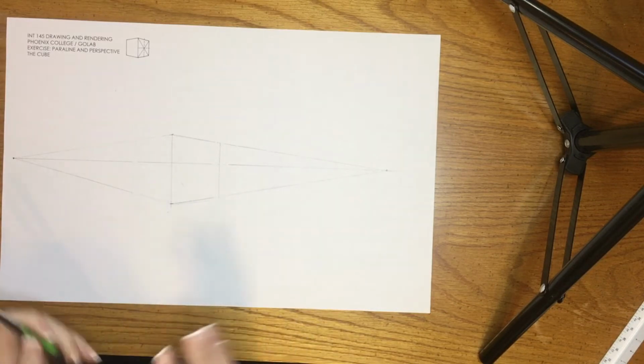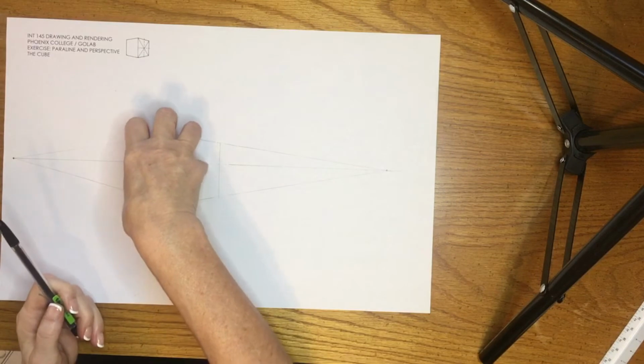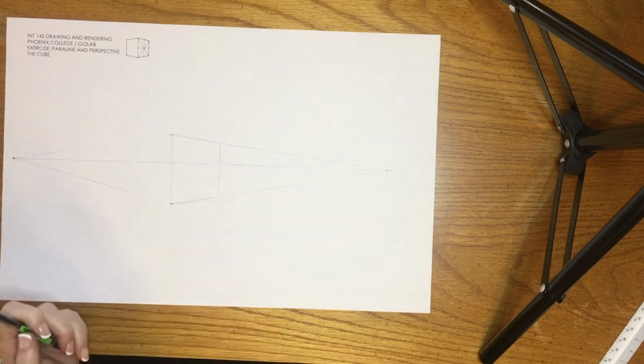Next week we're going to use the cube to draw a chair. So let's just talk about dissecting the cube.